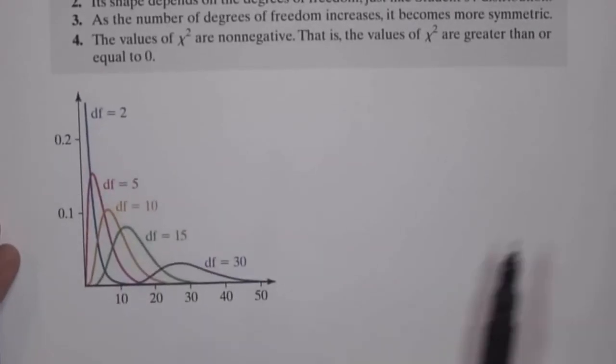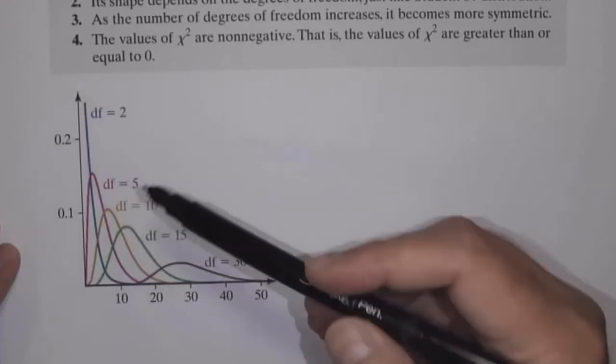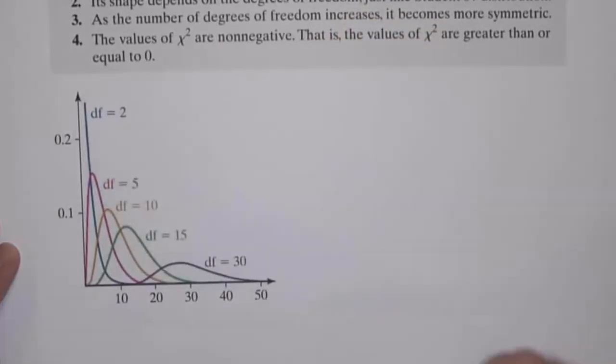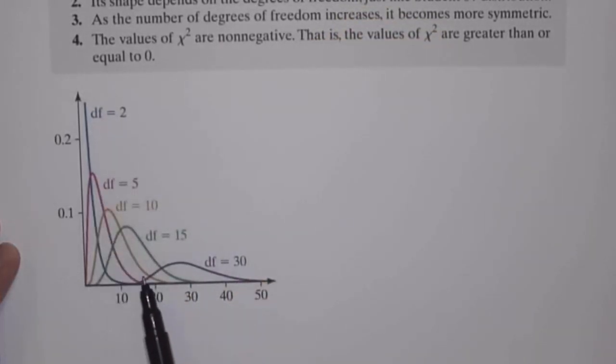So here we have some examples of chi-square distributions. First of all, this blue curve is representing a chi-square distribution that has 2 degrees of freedom. Then we have the pink curve here, which has 5 degrees of freedom. We have the orange curve, which has 10 degrees of freedom. The green curve, which has 15 degrees of freedom.